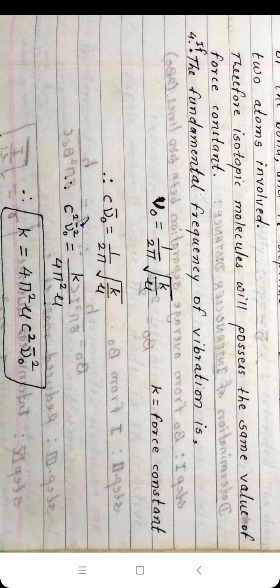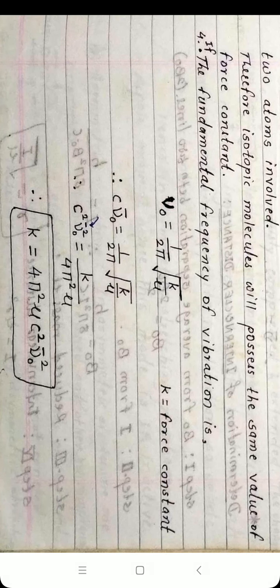Write this as: k, the force constant, is equal to 4 pi square into c square into v0 bar square into mu, where mu is the reduced mass.